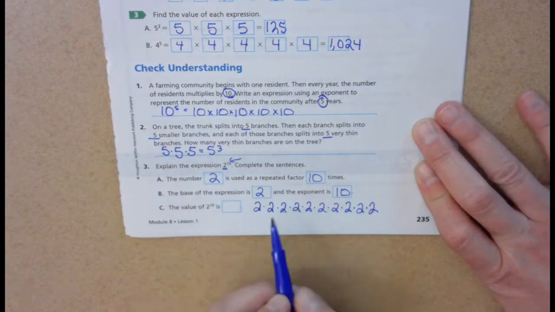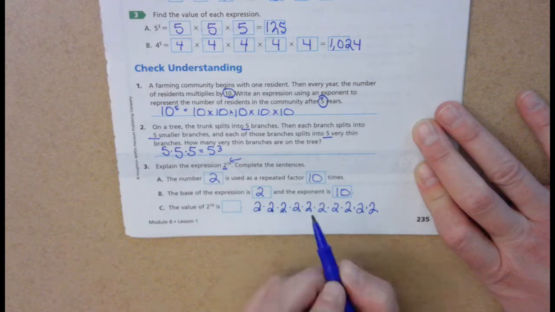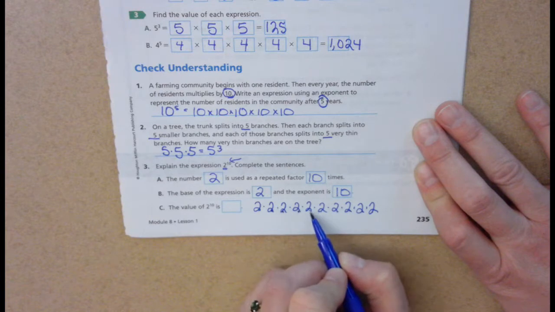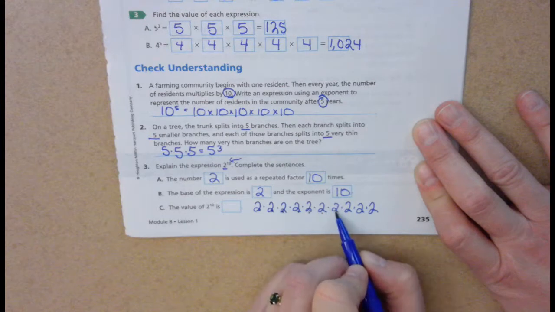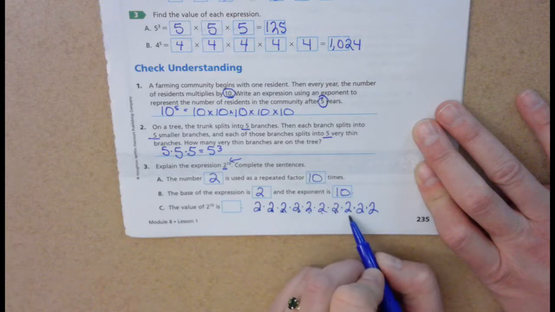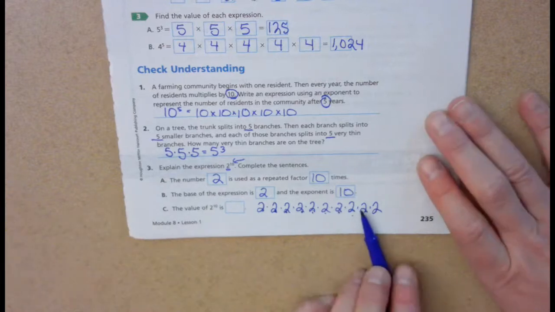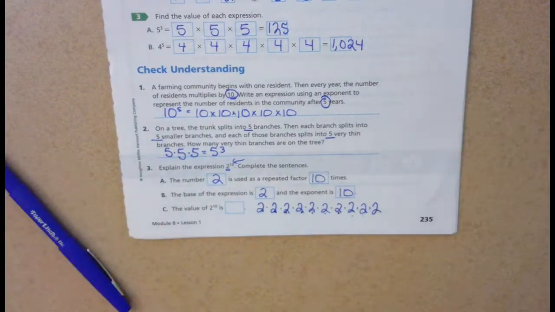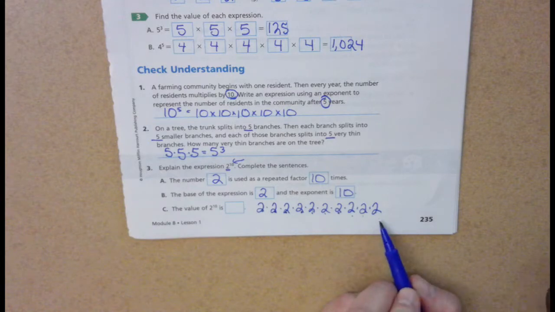So we have 2 times 2 is 4, 4 times 2 is 8, 8 times 2 is 16, 16 times 2 is 32, 32 times 2 is 64, 64 times 2 is 128, 128 times 2 is 256, 256 times 2 is 512, and then 512 times 2 is 1024.